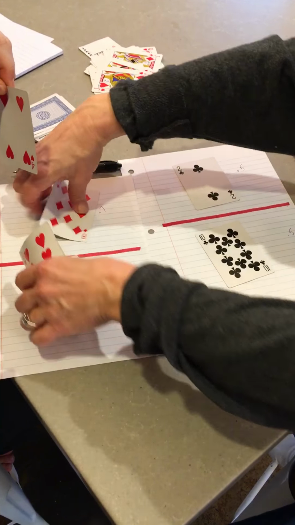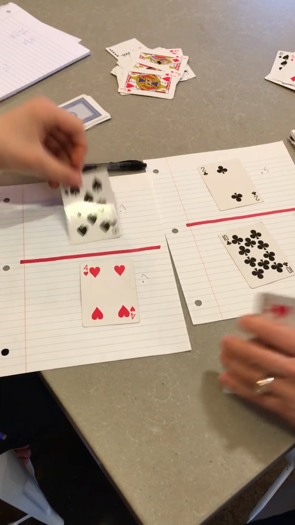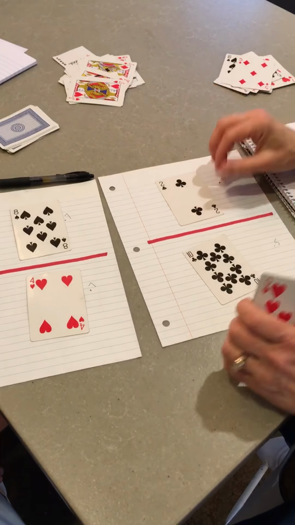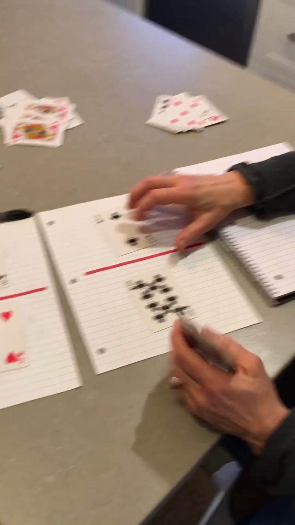So fractions sometimes are numbers that people don't like to work with, so if you can do it kind of in a game way, maybe then you'll pick up some skills.